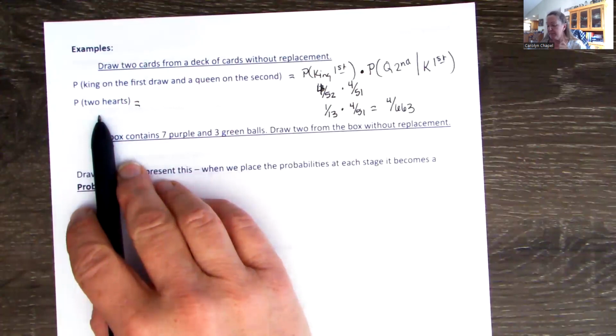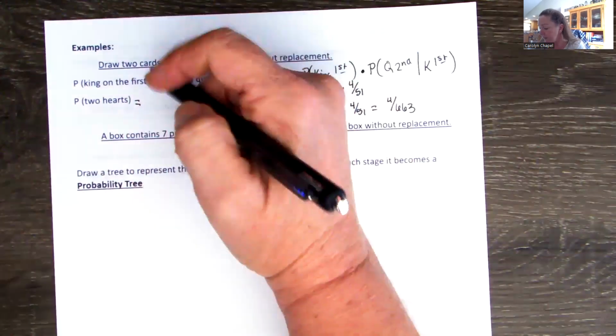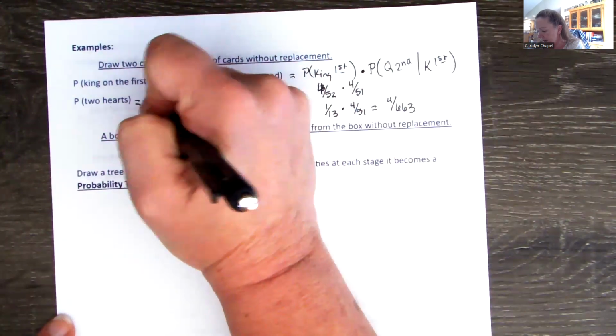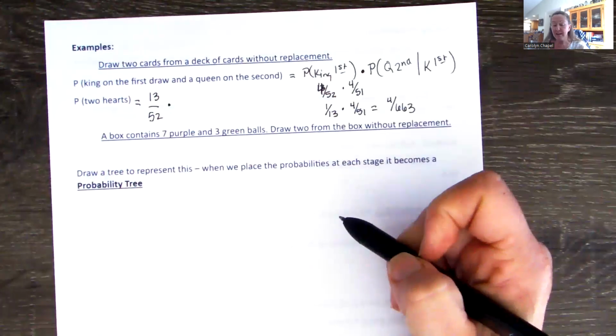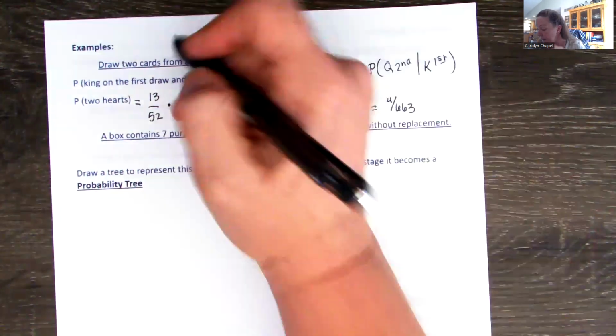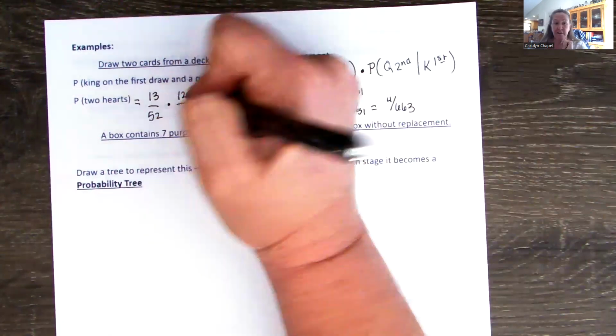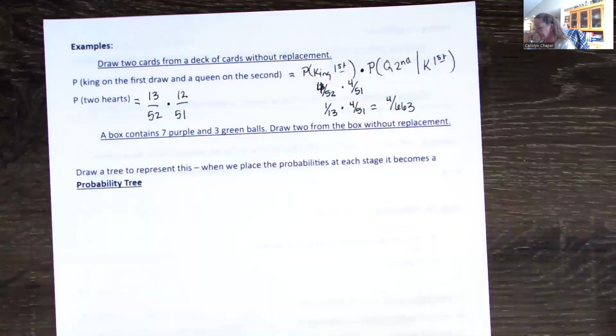Again, we're not putting it back in. So it's going to be the probability of getting a heart on the first, which is 13 out of 52. And the probability that we get a second heart, but we already know that the first one was a heart. So there's only 12 left in the deck and 51 cards left in the deck.